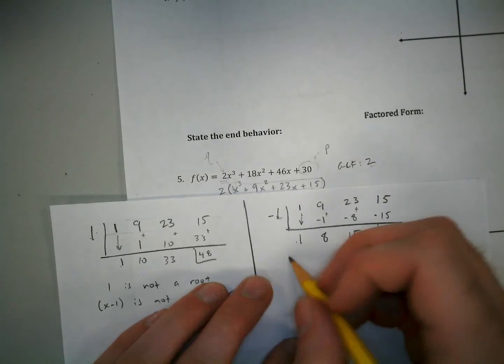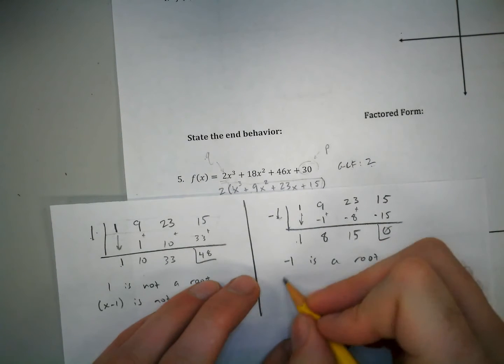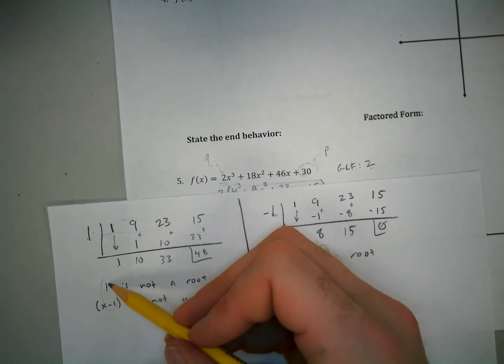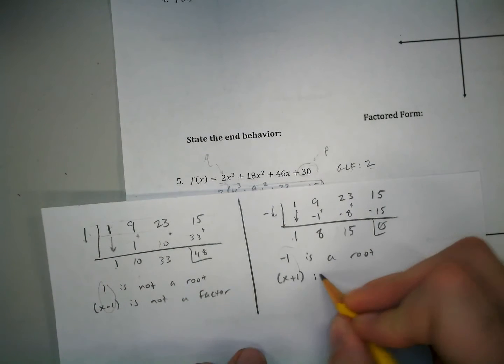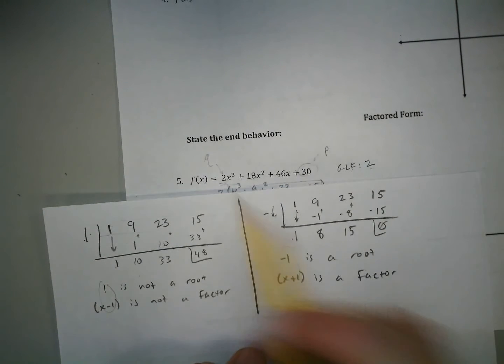That is good. That means that negative 1 is a root, and x plus 1, remember they're kind of opposites, just like here, x plus 1 is a factor of f of x.